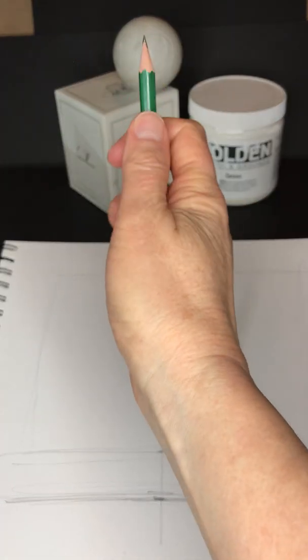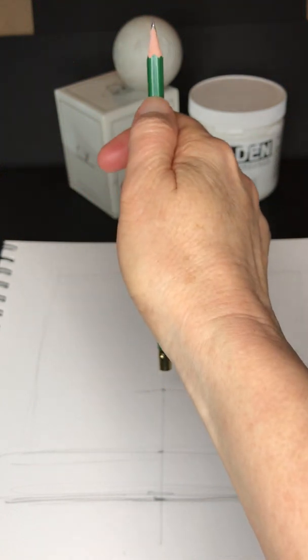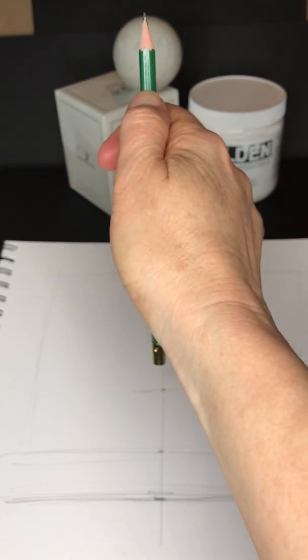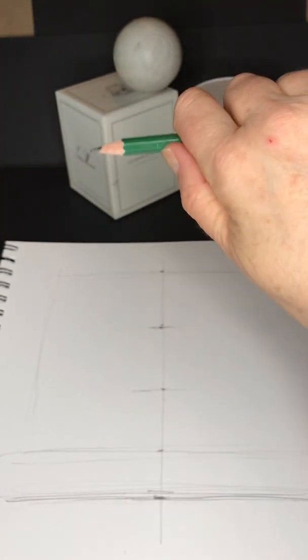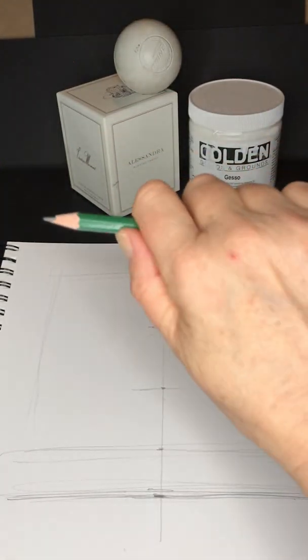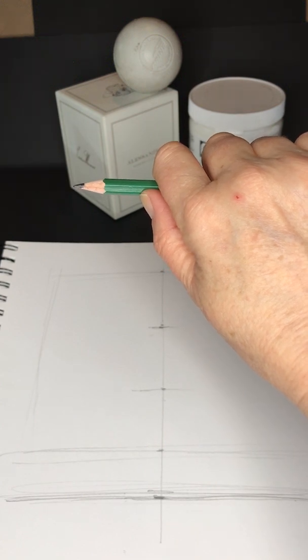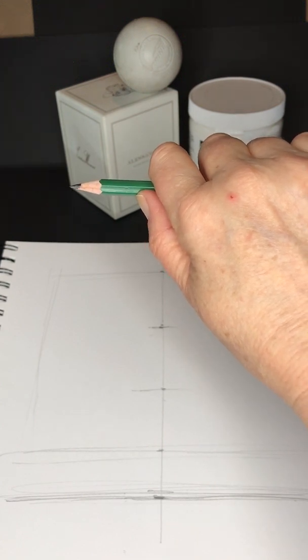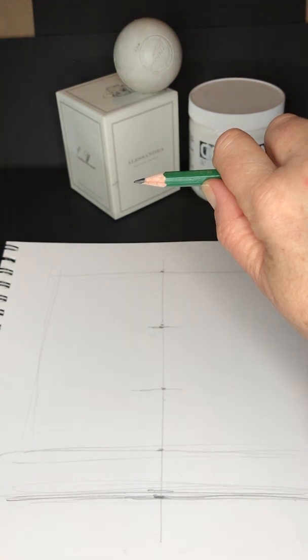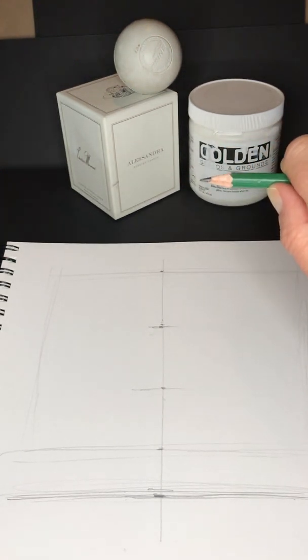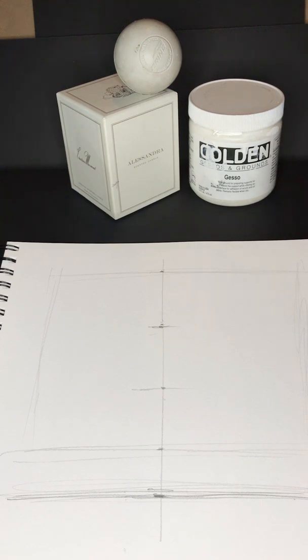Let's catch our standard ball measurement again, and I'm going to measure from that far corner. 1, 2, 3, and a tiny bit.